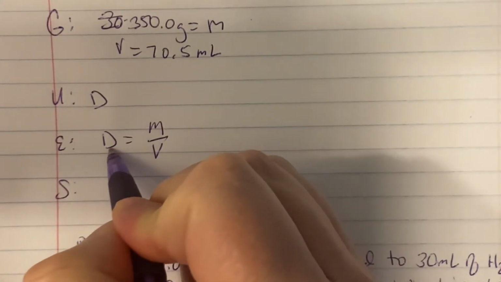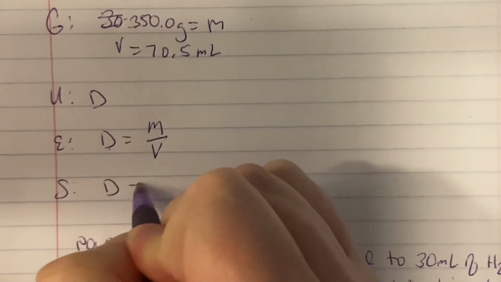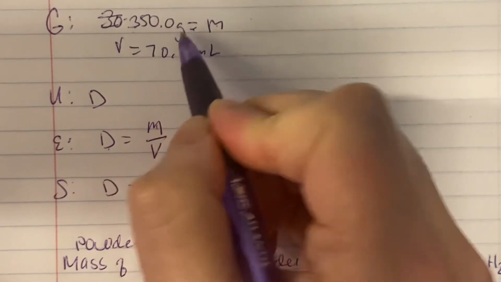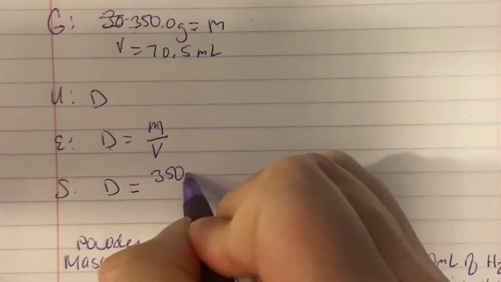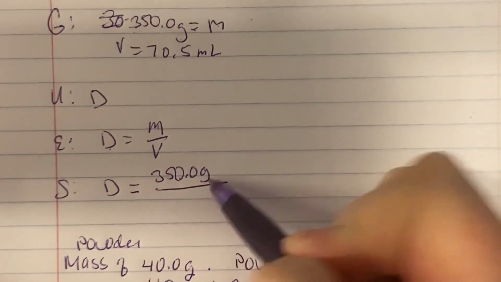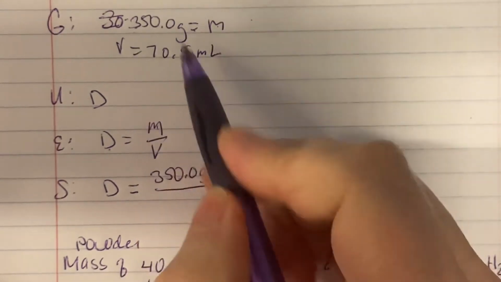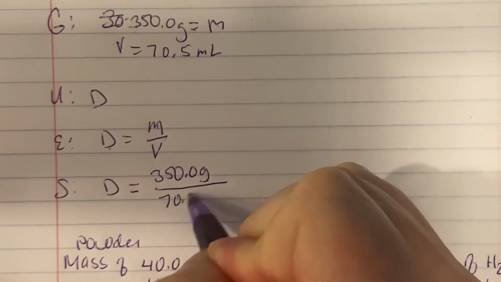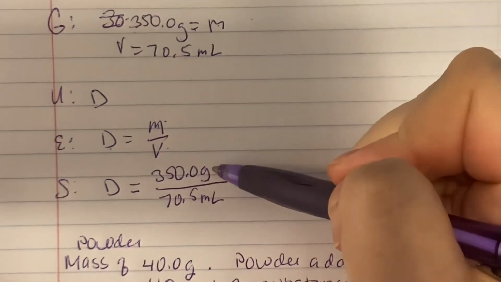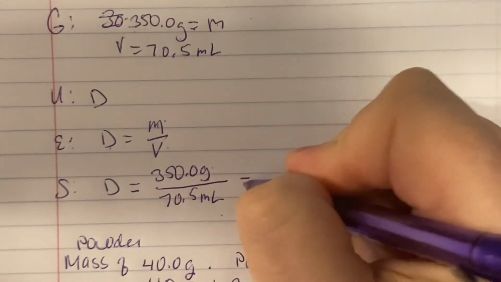Substitute, density. I don't have a density to substitute, so I just rewrite it. Mass. My mass is equal to 350.0 grams. So I'm going to write 350.0 grams. Always write the magnitude and the units. Volume, 70.5 milliliters, because I'm taking my mass divided by my volume.